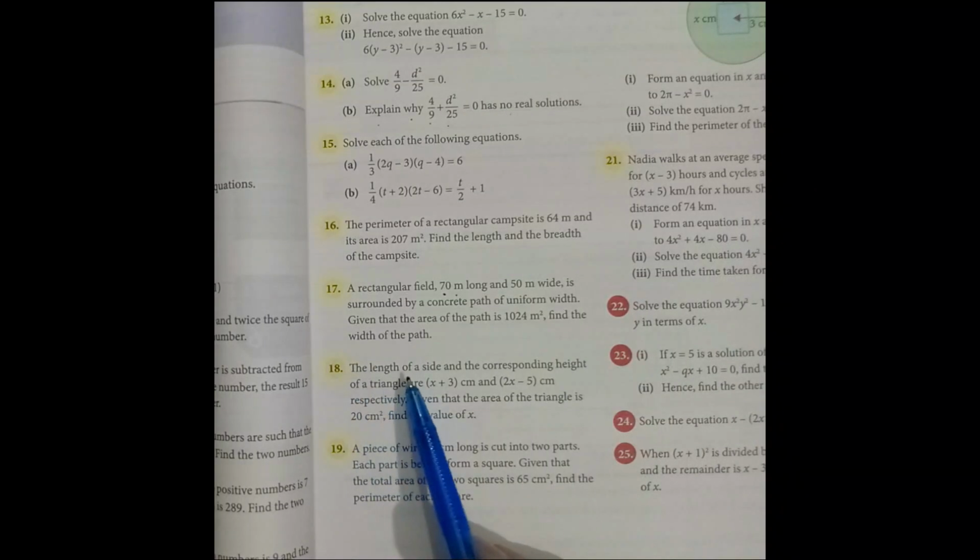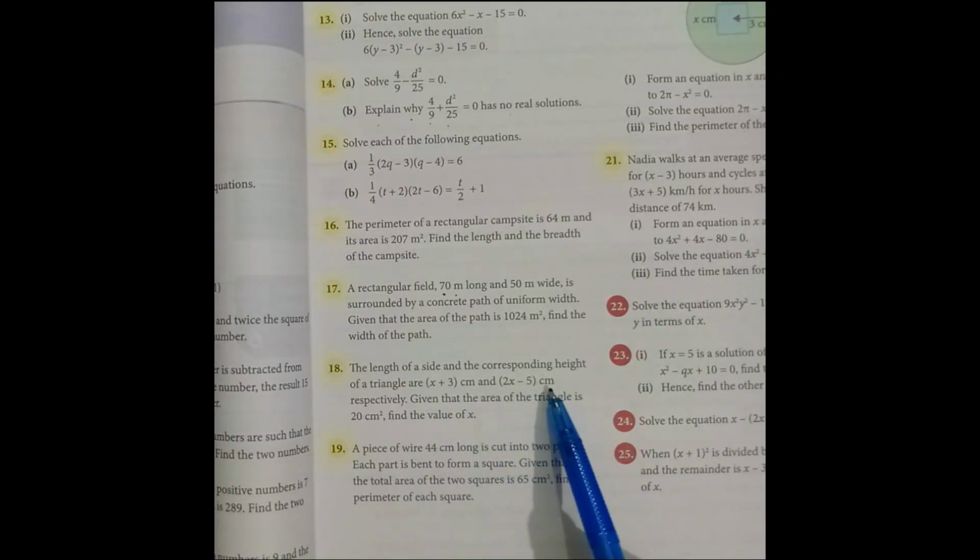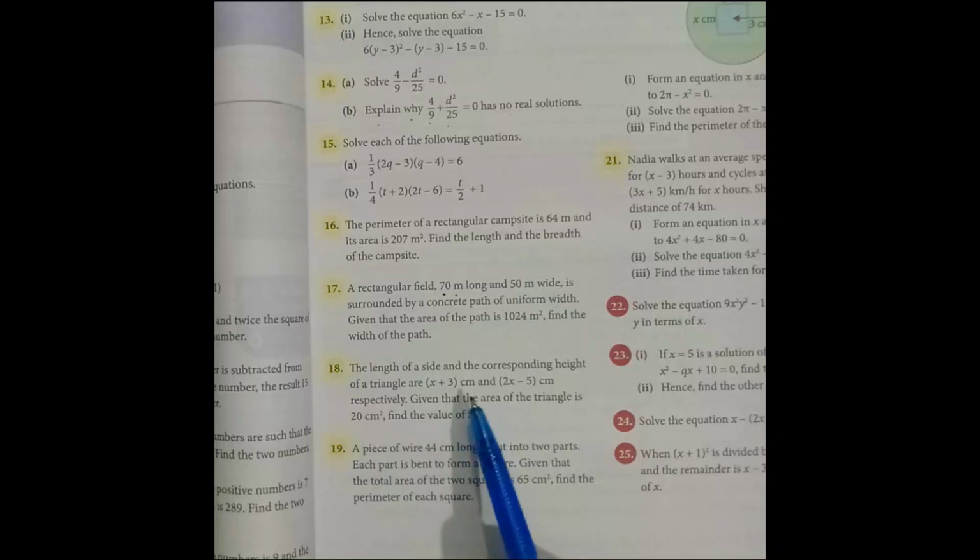Question 18: the length of a side and the corresponding height of a triangle are x plus 3 centimeters and 2x minus 5 centimeters respectively. Here it is a side and it is the height. Given that the area of the triangle is 20 centimeter square, find the value of x.